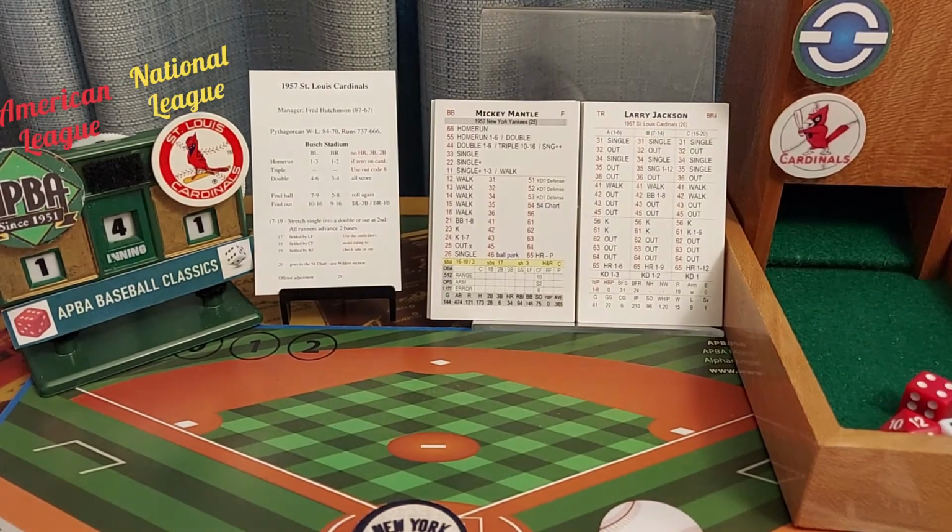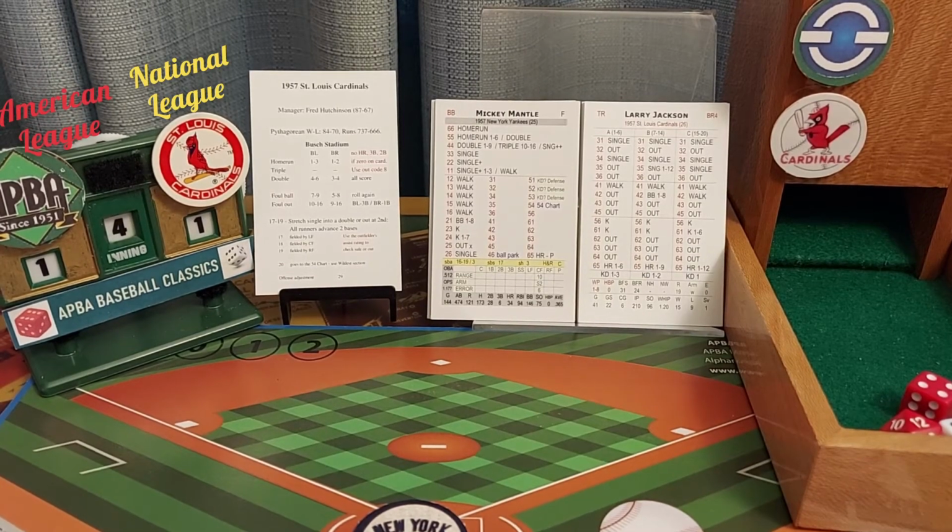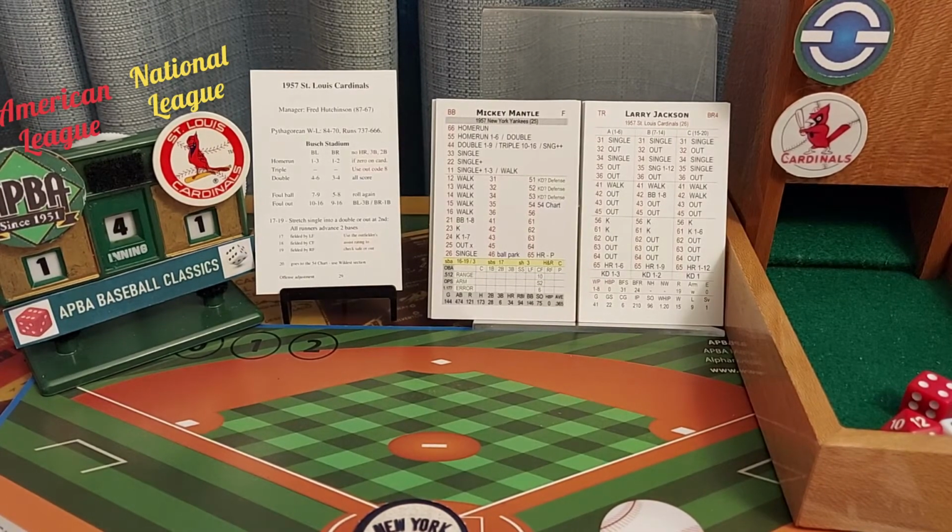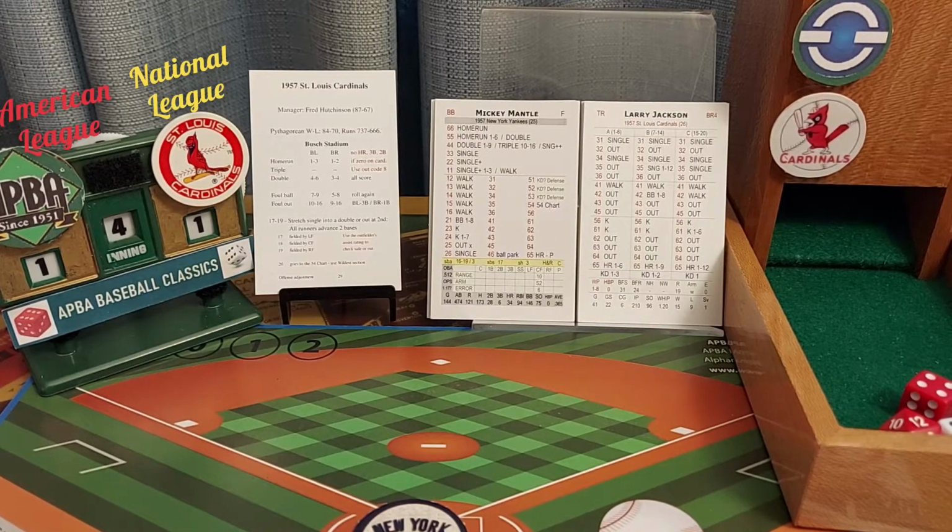Pitch to Mickey, 45, is off of Jackson's card. That's going to be an out. Little dribble in front of the plate. Pounced on by Campanella. The throw to first. Mantle is retired. 1 out.